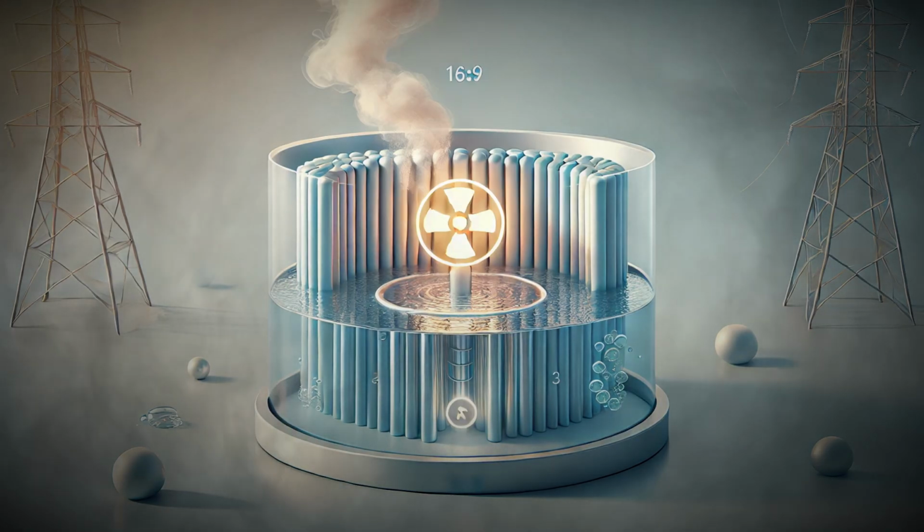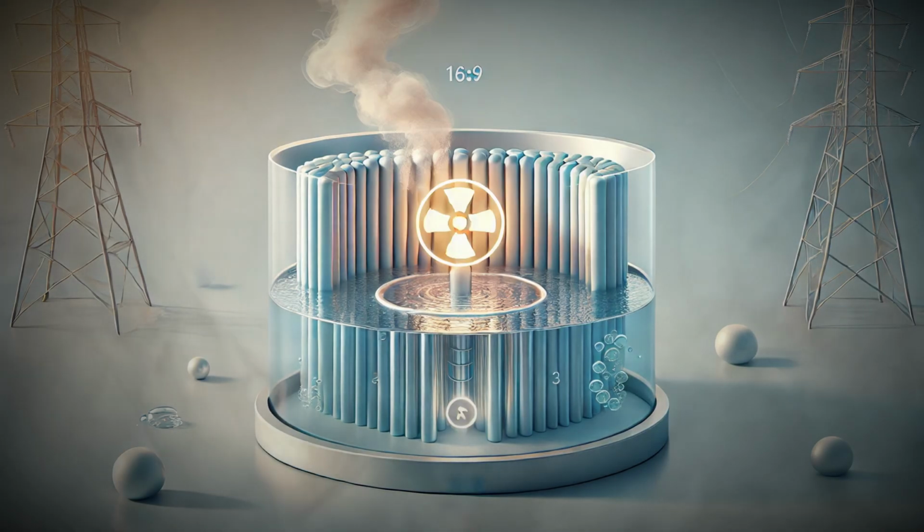This is why the design of coolant systems is one of the most important aspects of nuclear engineering. Engineers must ensure that the rate of heat removal matches the rate of heat production so that the reactor remains stable. The effectiveness of this system explains why nuclear plants can run continuously for months at a time, producing large amounts of electricity with only occasional refueling.